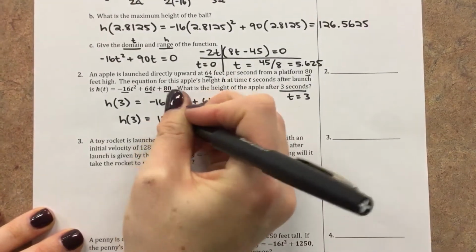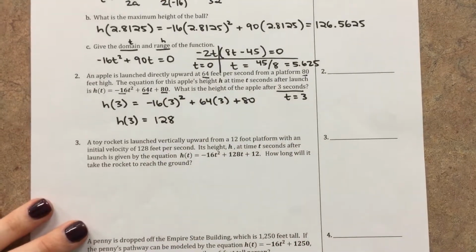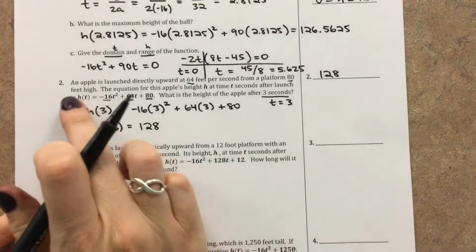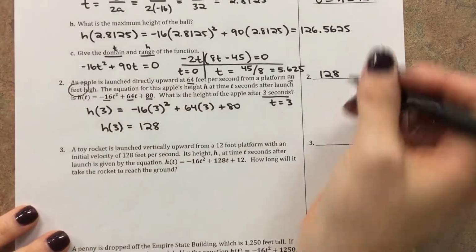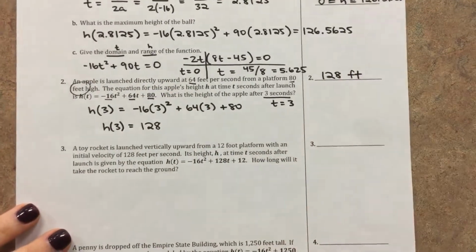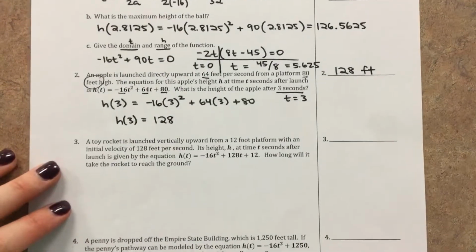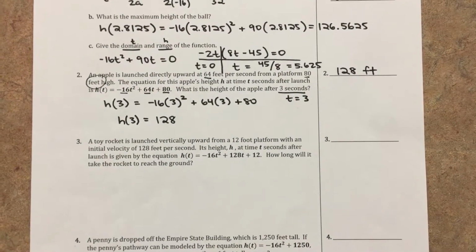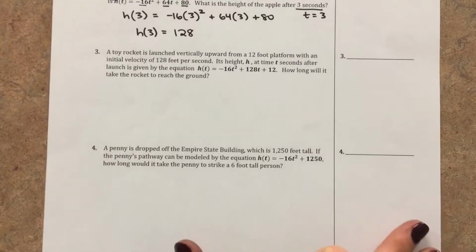So this gives us 128 is the actual value that we get. Make sure when you write your final answer, it includes units. So the units would be feet, 128 feet. So that's one, just kind of a simpler one where all they really wanted you to do is plug a number in. The next one I want to look at is number 4.